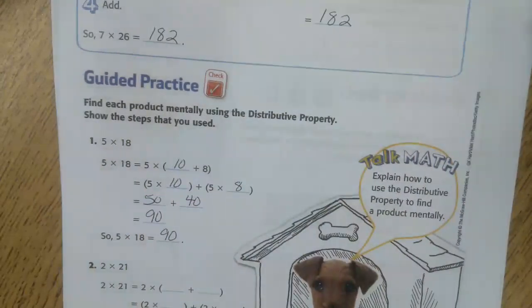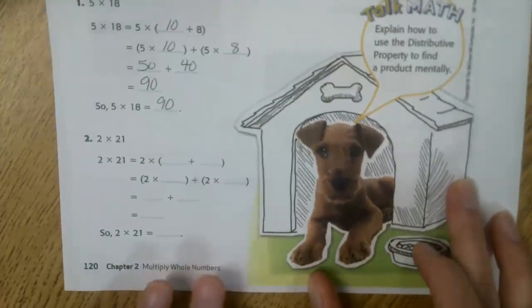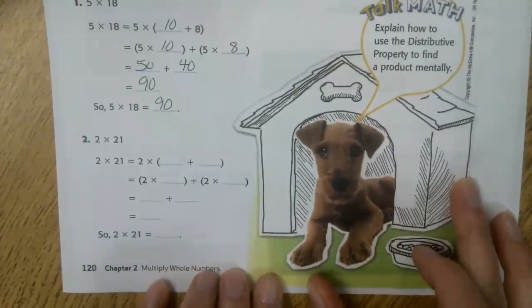Good. If you didn't pause the video before number 1, if you feel a little more confident now, this would be a good place to pause. Try number 2 on your own, and then turn the video back on and check your work. All right. So whether you paused your video or not, we're going to go ahead and move forward.